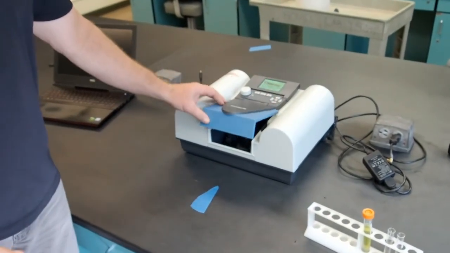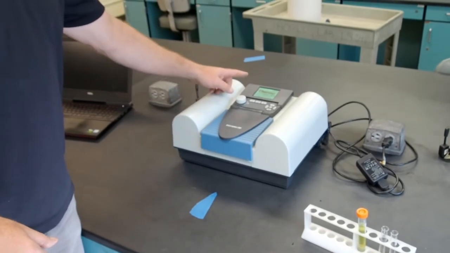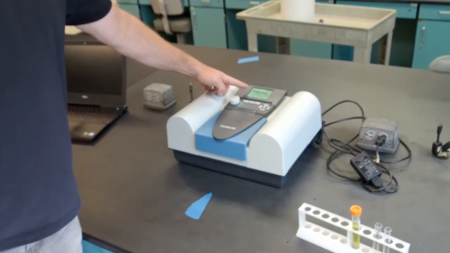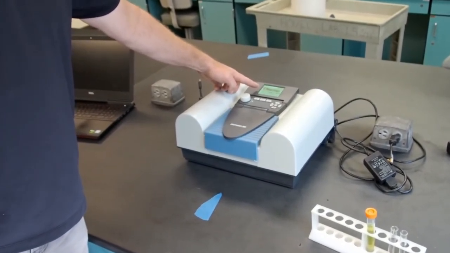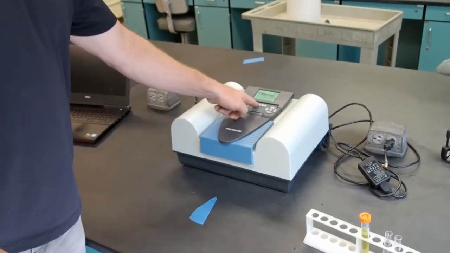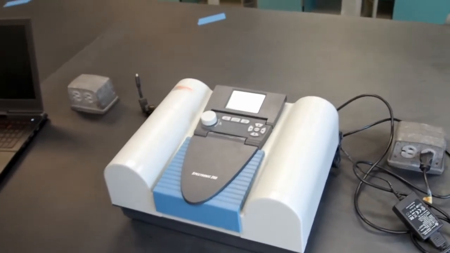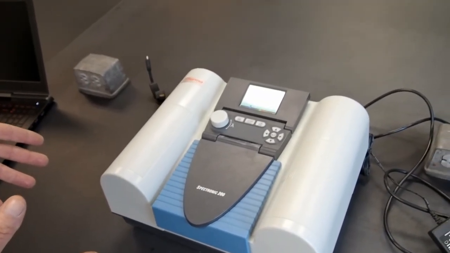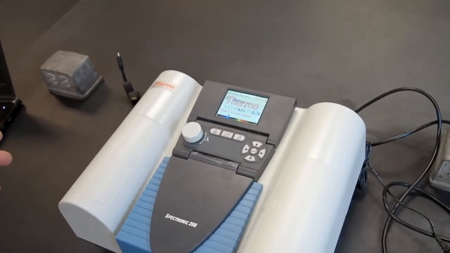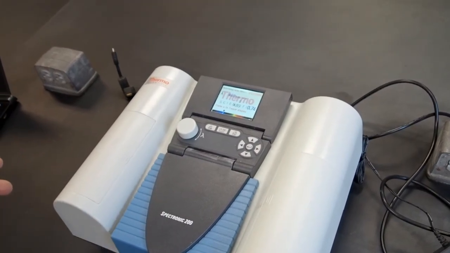We're going to close our cover. We've already set the wavelength to the first wavelength we want to read, which is 480 nanometers. And we're going to hit the 0 button. This is going to zero the spectrophotometer. In other words, it's going to say that 0 absorption is a blank full of acetone.